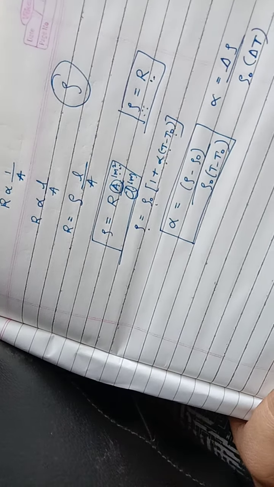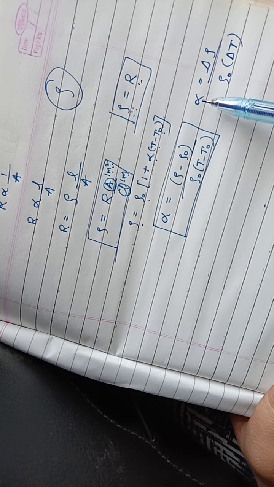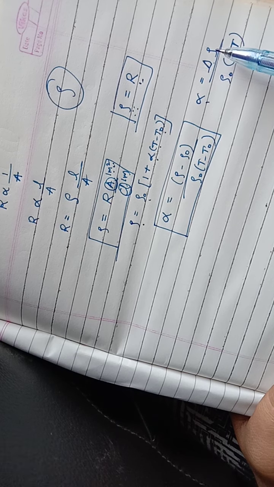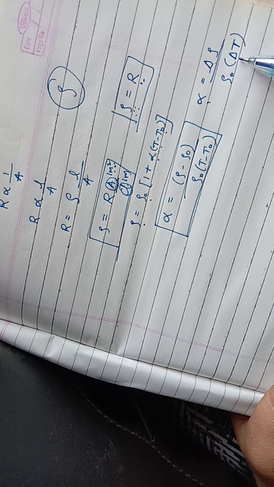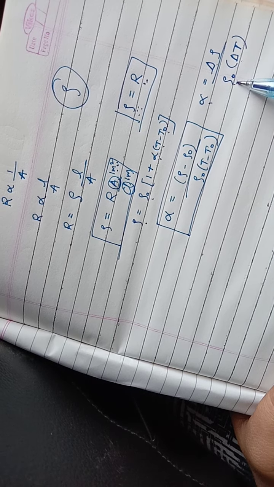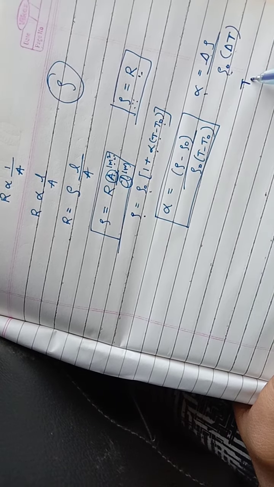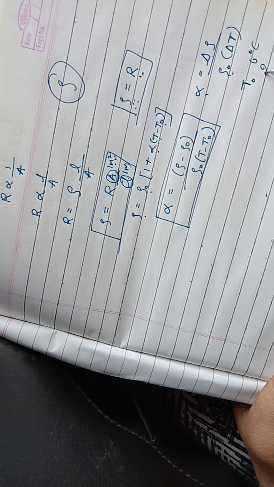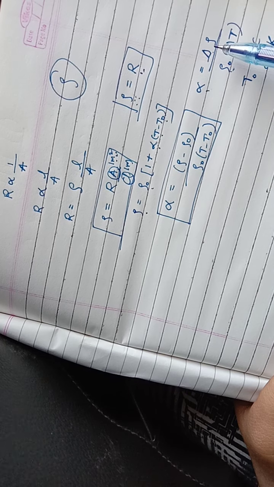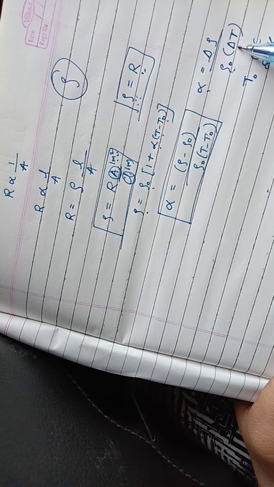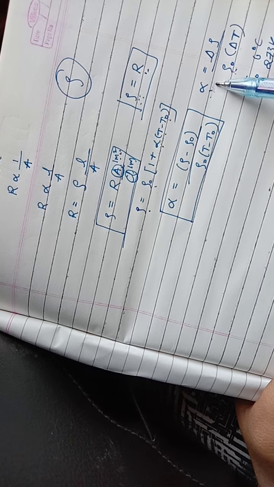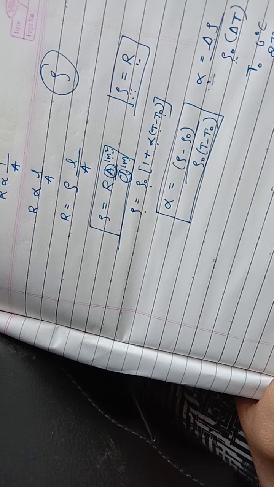So how do we define the temperature coefficient of resistance? We have defined alpha as the change in resistivity per unit change in temperature per original resistivity. This rho naught is the original resistivity at the temperature T naught. T naught means 0 degree Celsius or 273 Kelvin. So alpha is the temperature coefficient of resistance.